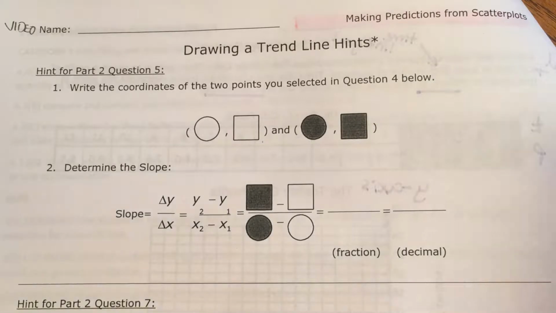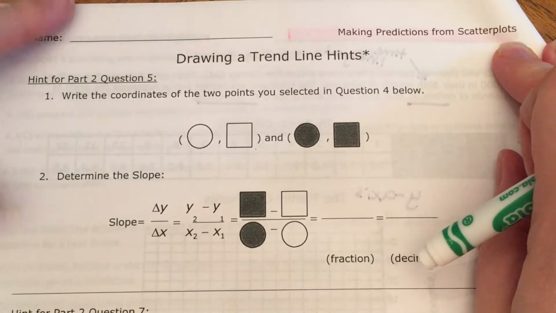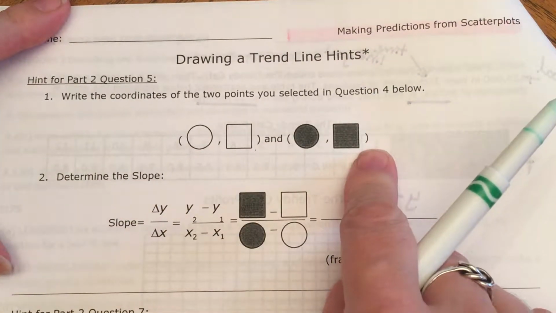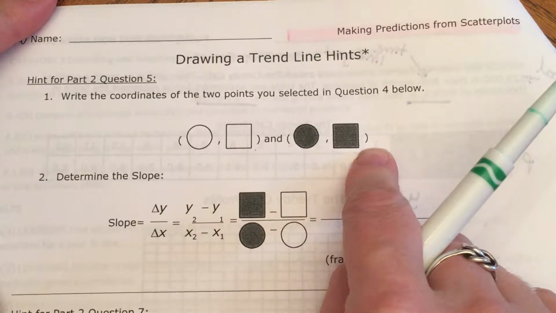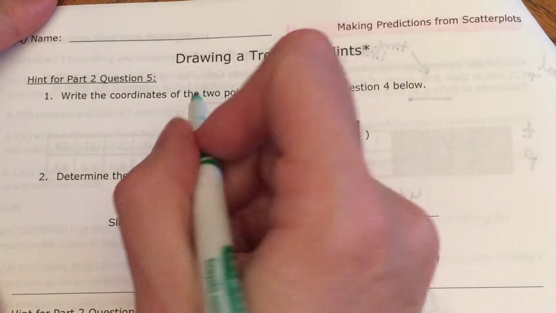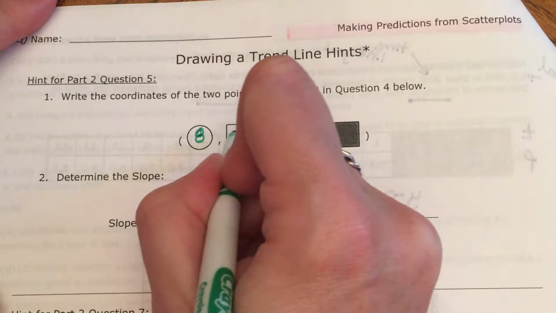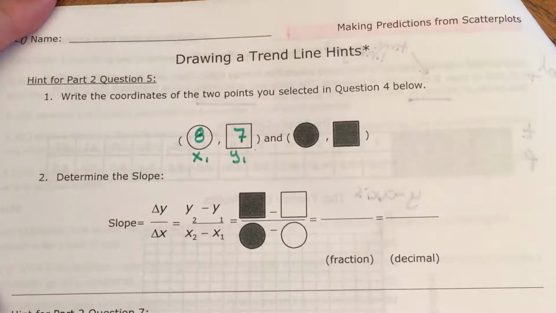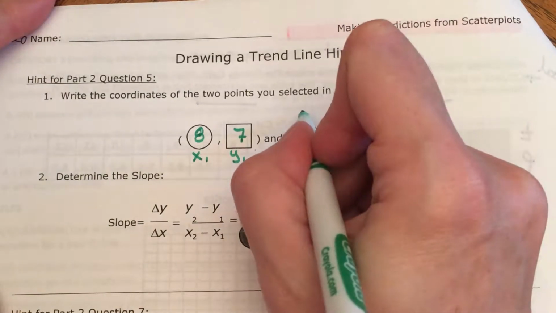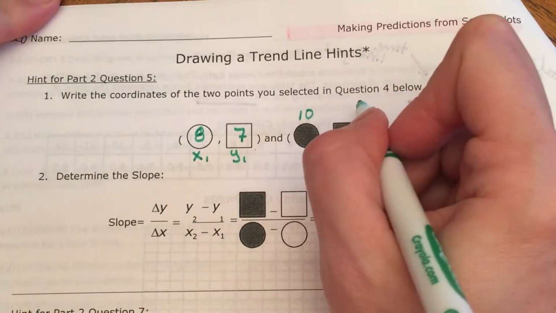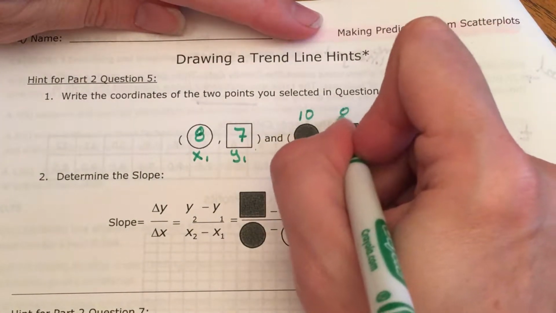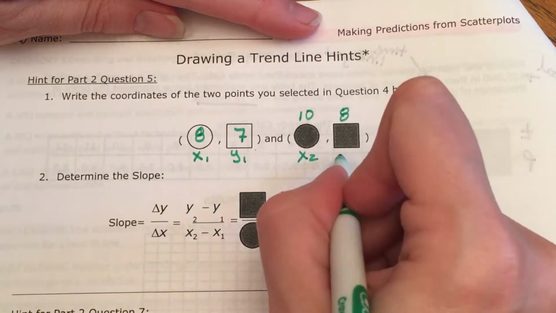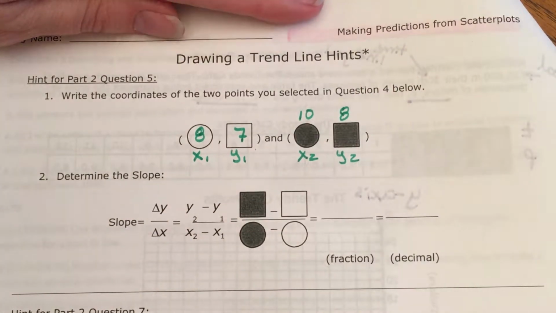Okay, so let's rewrite the answers that we had acquired on the previous page into these 2 points. We had 8 and 7 for x1 and y1. We had 10 and 8 for x2 and y2.